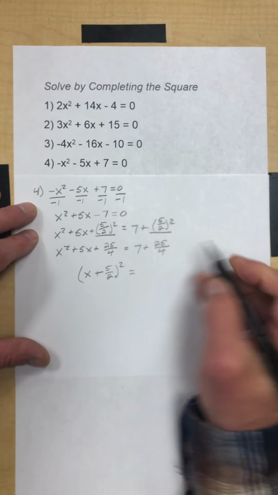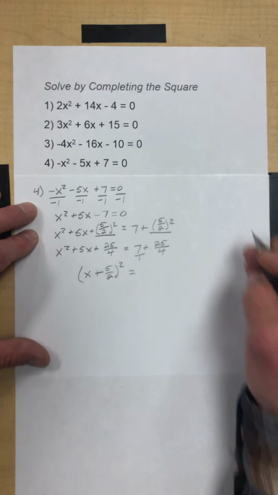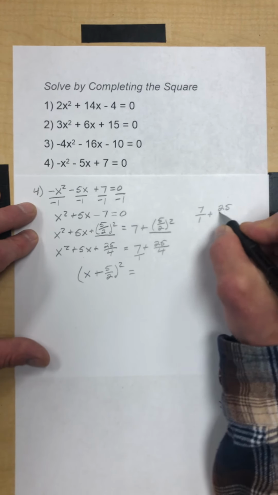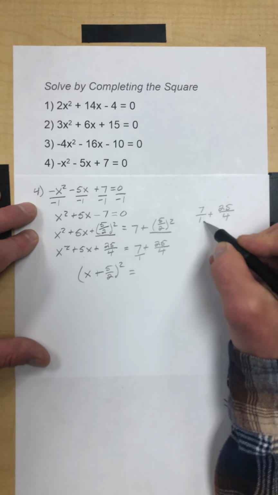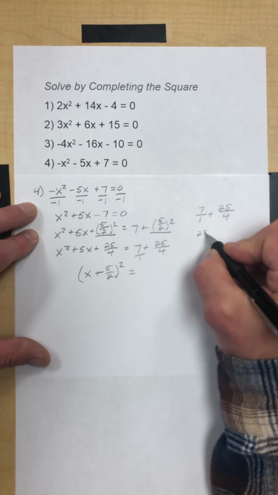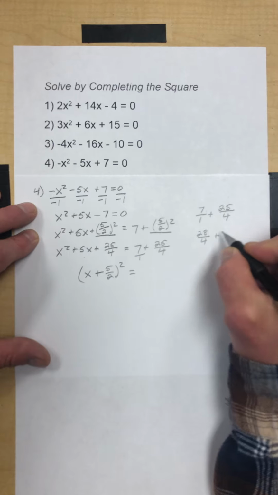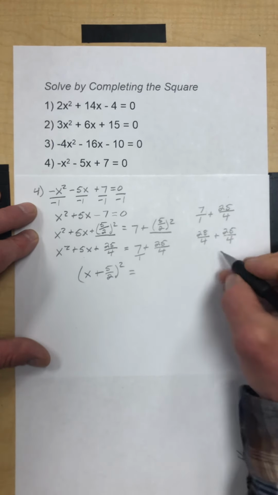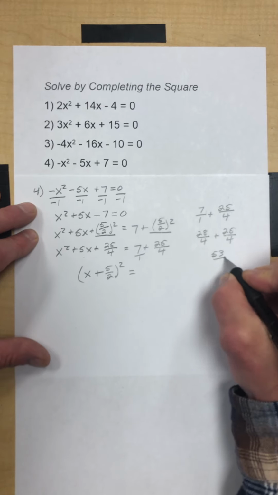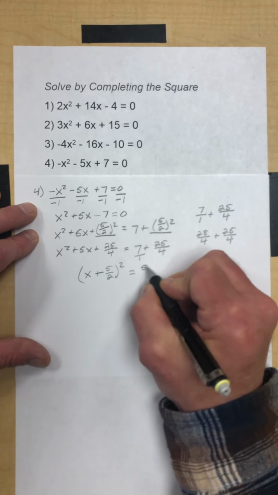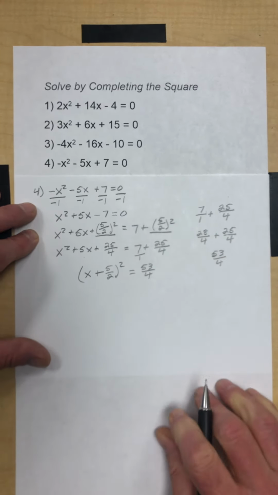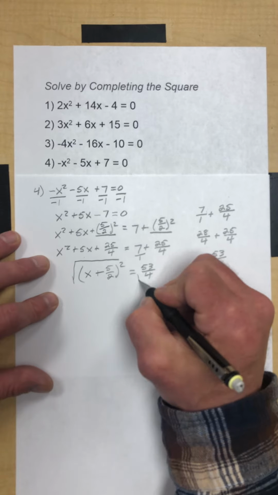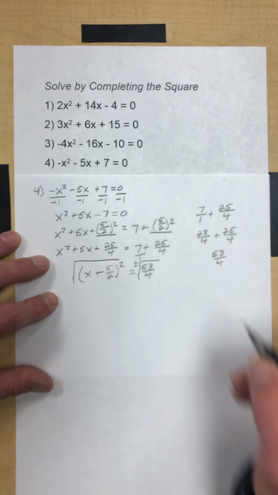Equals, let's see, I've got to add these two guys, so that's like 7 over 1. So I'd have 7 over 1 plus 25 over 4. So I got to multiply above and below by 4, so that would give me 28 fourths plus 25 fourths. So that's going to give me what, 53 fourths? Okay, so I get 53 fourths. Okay, take the square roots of both sides. And remember, that's plus or minus.